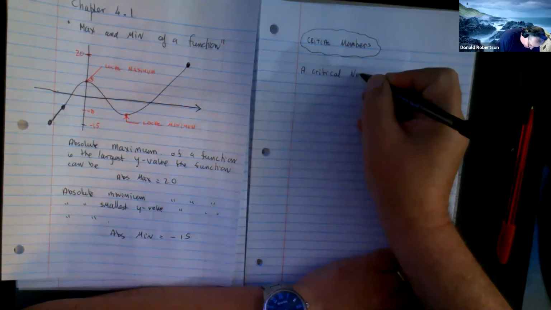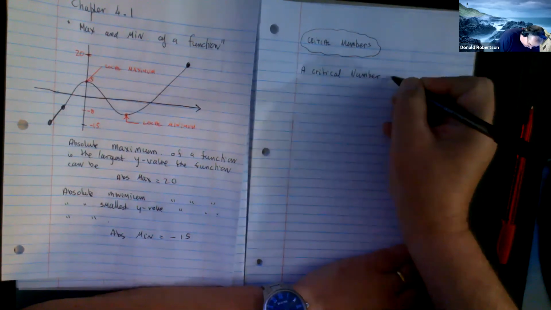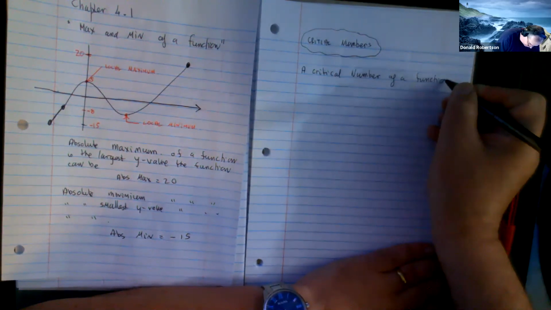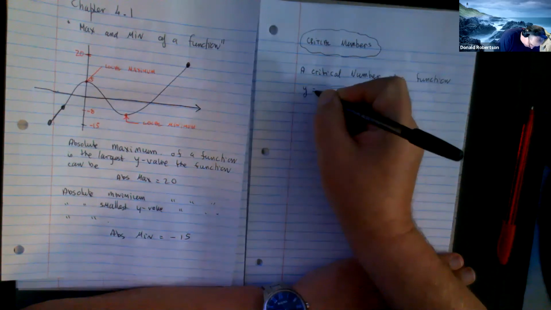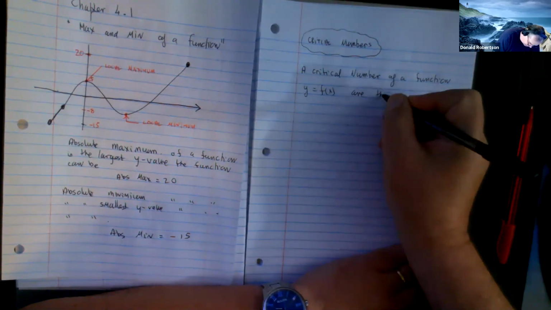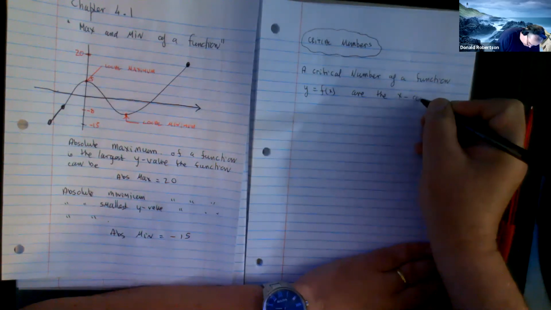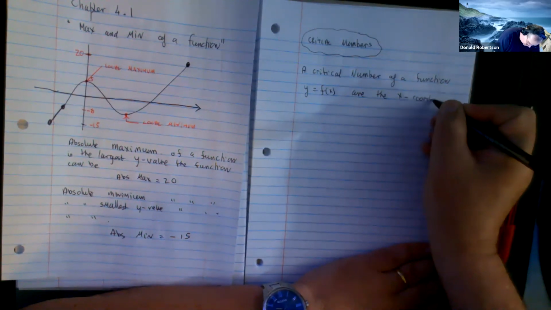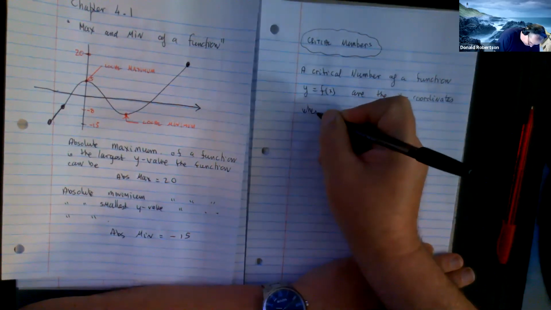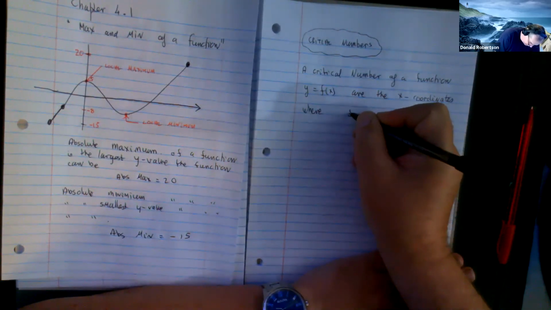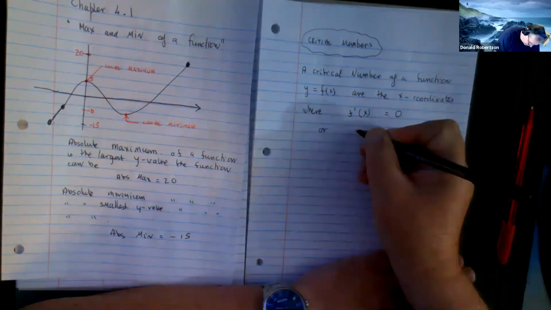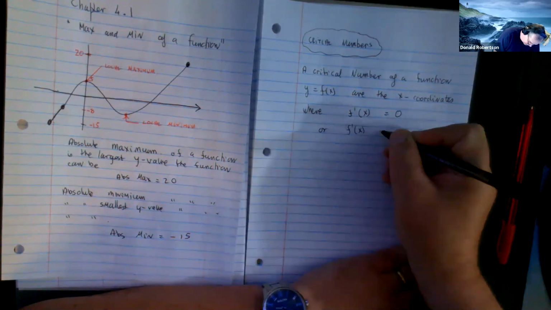A critical number of a function y equals f of x, or the x coordinates, where the derivative is 0 or the derivative is undefined.